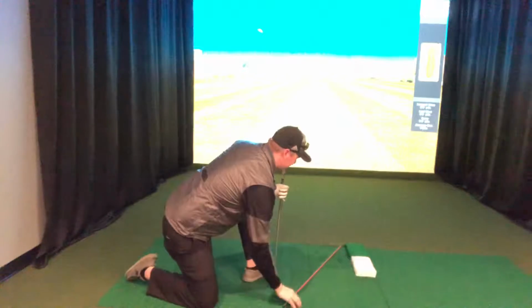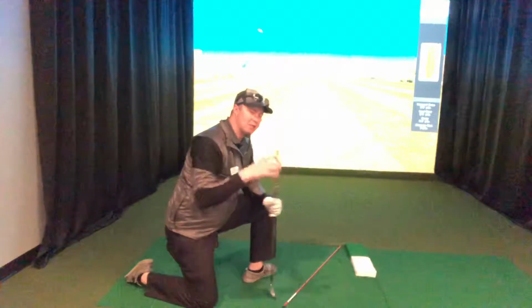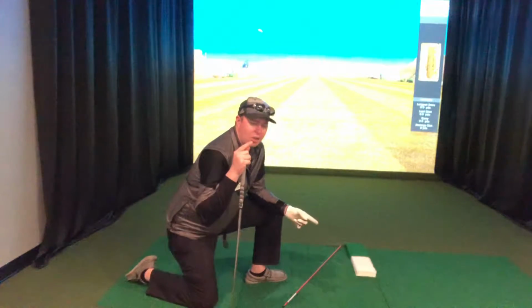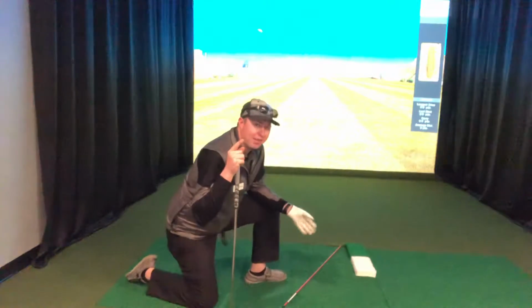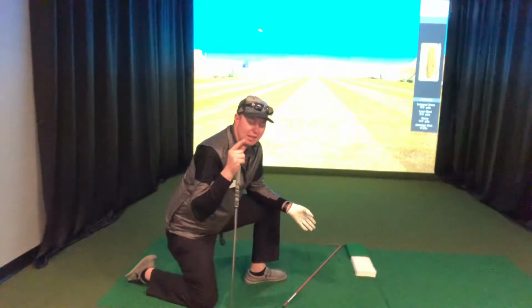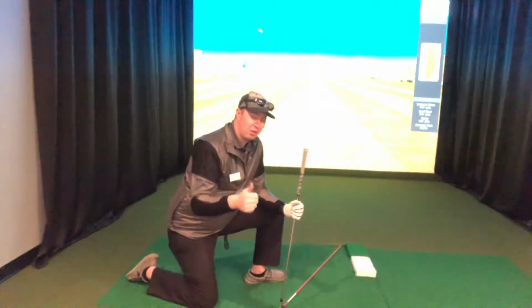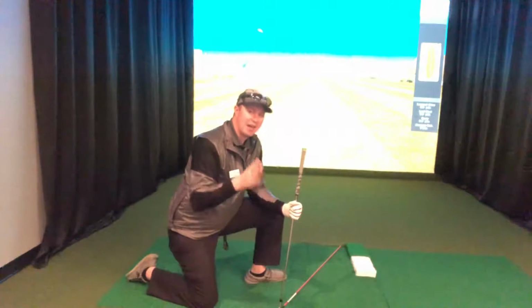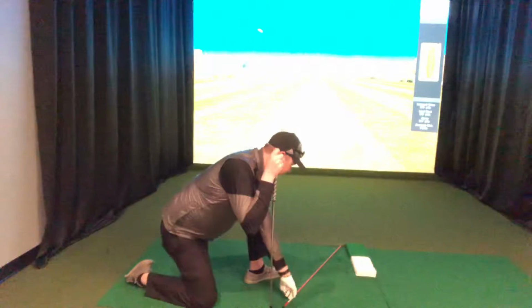In-to-out path. And why is path important? Let's cover that first. Path is important because path dictates what line your golf ball starts on. Your face angle dictates the shape of the shot after you've gotten that ball started on that line. So again, path dictates what line your golf ball starts on. Face angle dictates the shape of the shot after you've started it on that line.